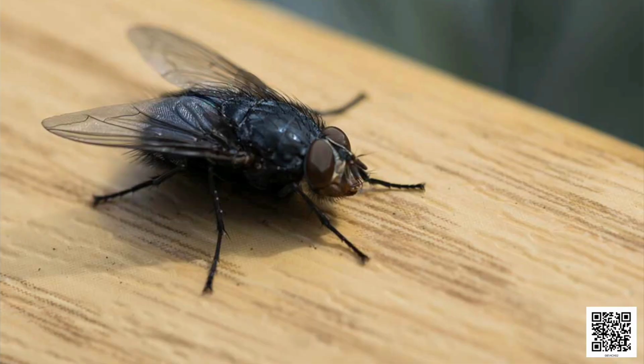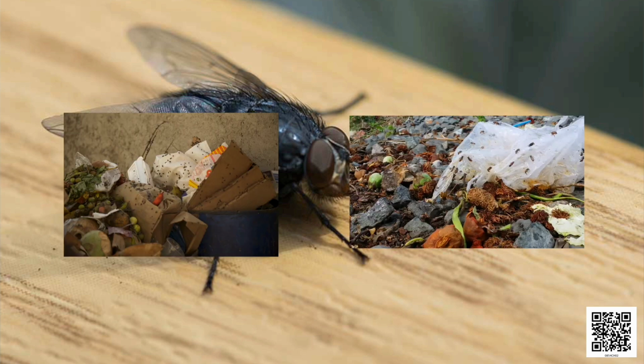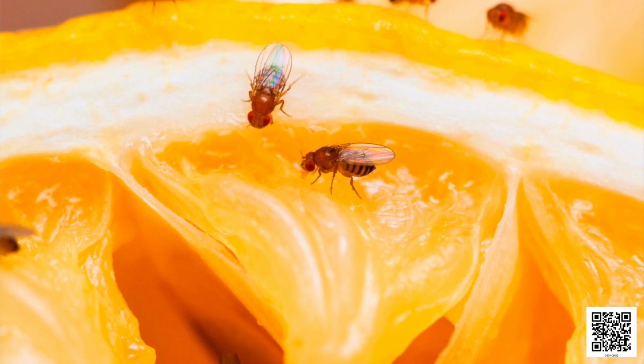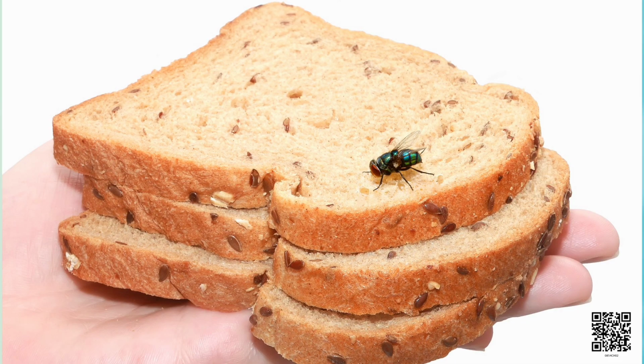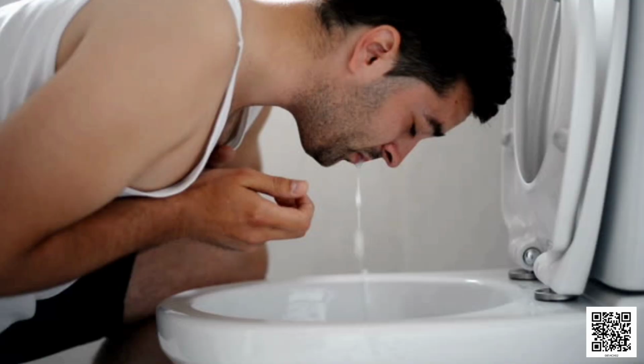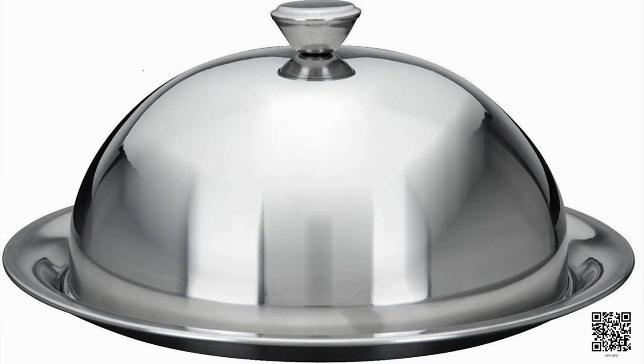The fly sits on garbage and animal excreta. Pathogens stick to their bodies, and when these flies sit on uncovered food, they may transfer these pathogens. Whoever eats the contaminated food is likely to get sick. So we should always cover our food items.